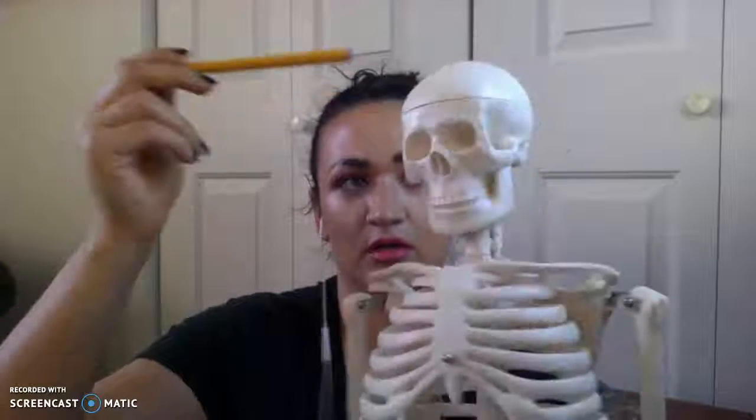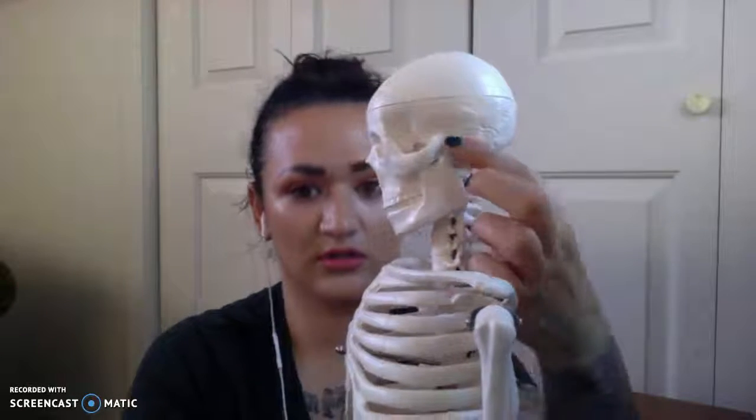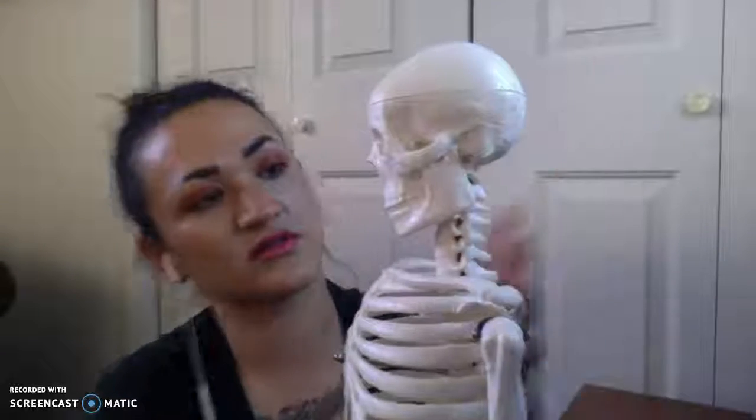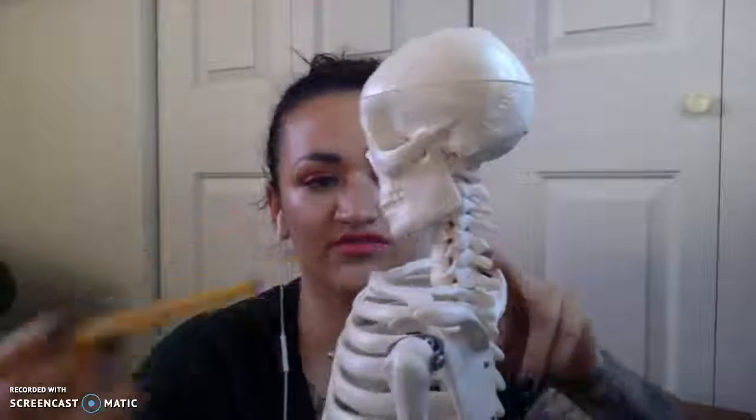So let's start with the cranial bones. We're going to start with the frontal, right and left parietal. Additionally, we have the occipital. Then we're going to go into temporal, which would be this part going up. And then we have the xiphoid right here. And then there's the ethmoid, which is inside, and I'll show next, which is the last bone for the cranium. Then we go into facial.